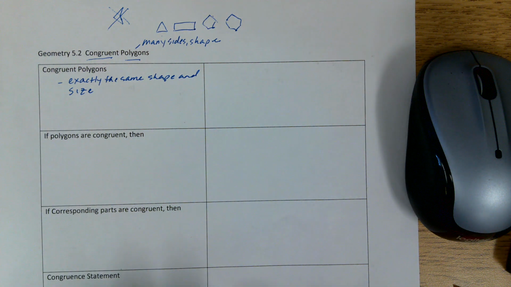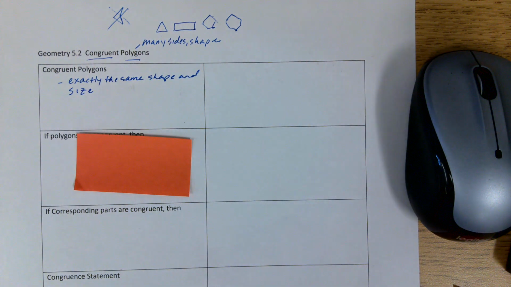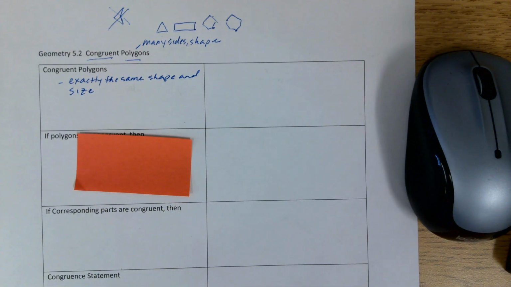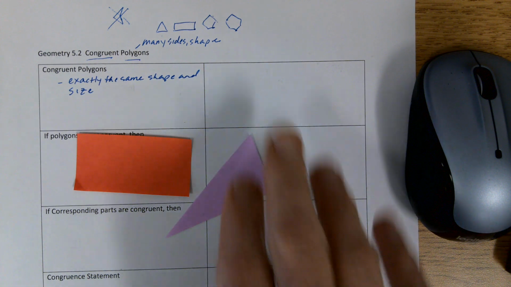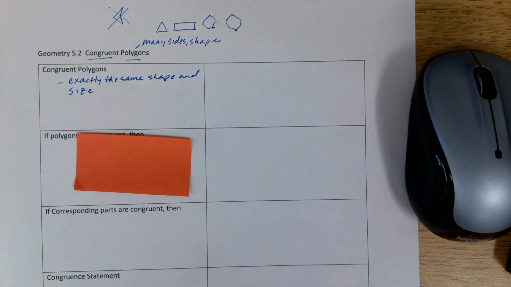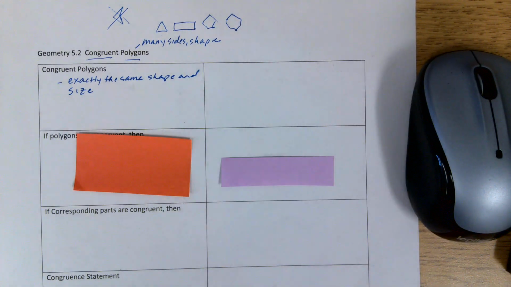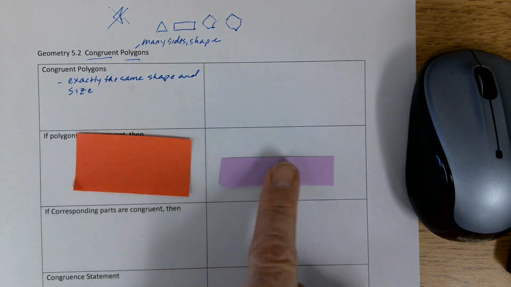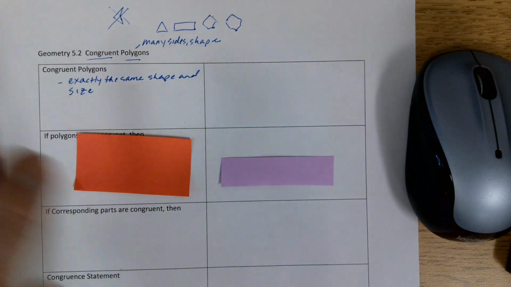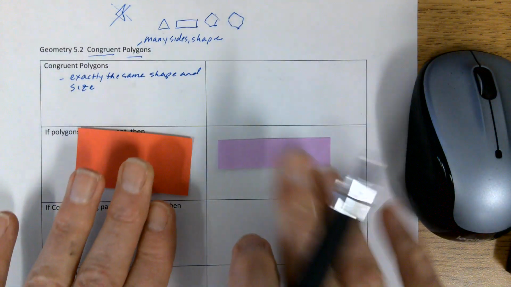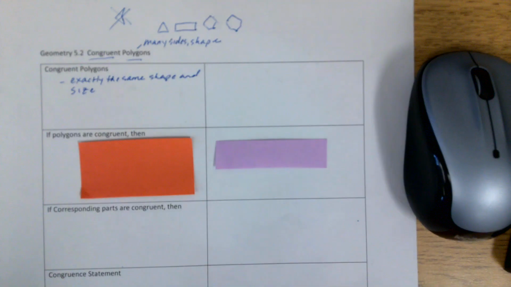For instance, rectangle and triangle, they are not congruent. Rectangle and rectangle, they're the same shape, kind of, in that they're a rectangle, but they're not congruent because they're not exactly the same.